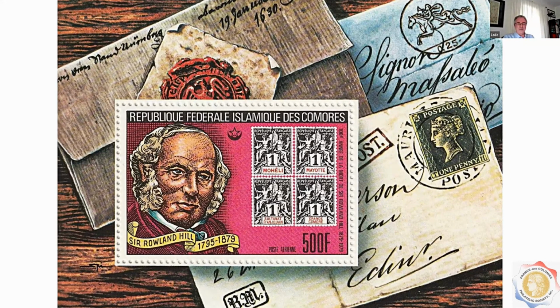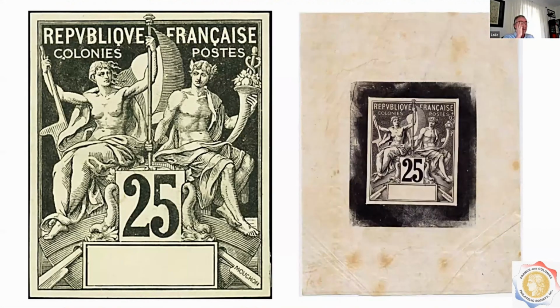And before we conclude this short talk, I still have, in that same category, something I need to show you, okay? Because those are very, very special kind of proofs, or not even proofs, early prints of group type stamps during the engraving process, the work of Mouchon engraving those stamps.